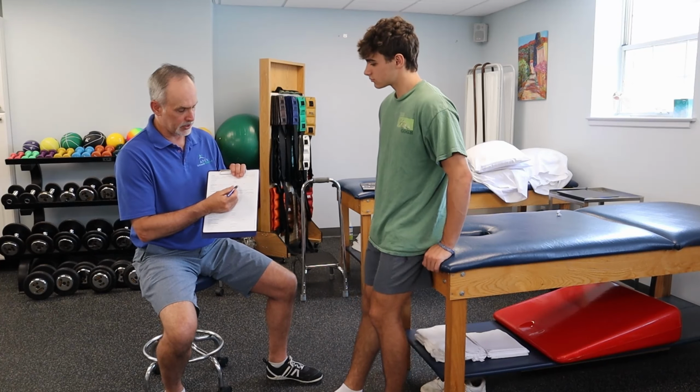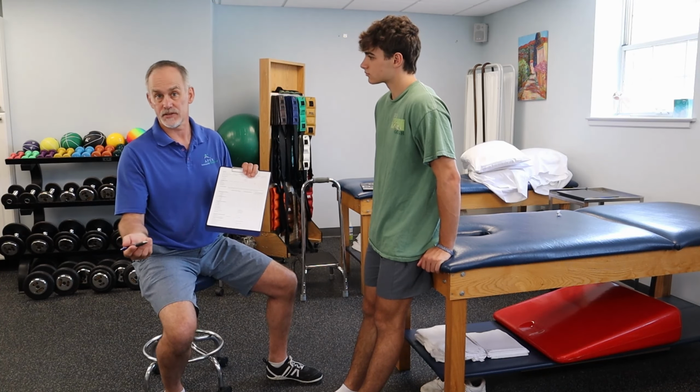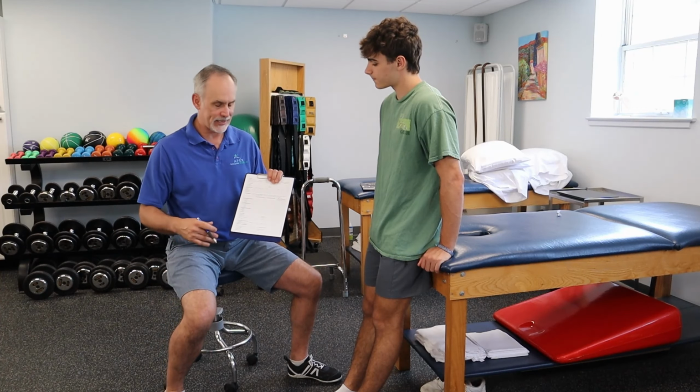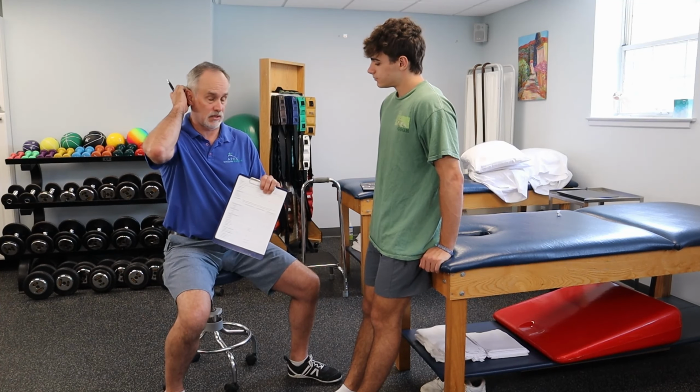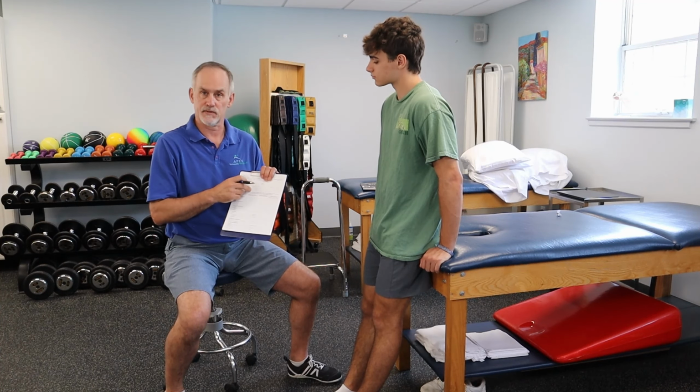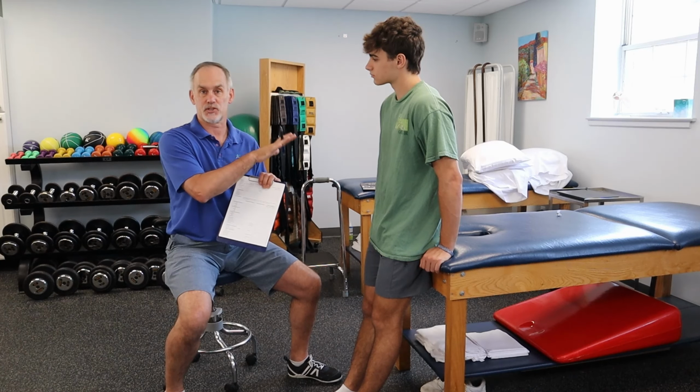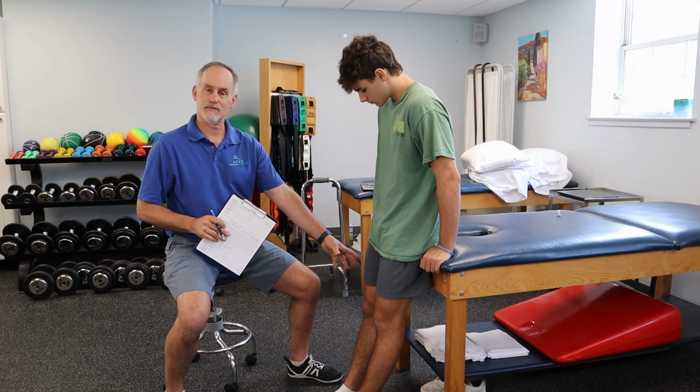And we're also going to make a little notation of whether he has pain when he goes forward, or any kind of change in his symptoms when he does the initial range of motion evaluation. So that's our baseline. We know that's where he's starting. We also know that he still has some pain on the side.